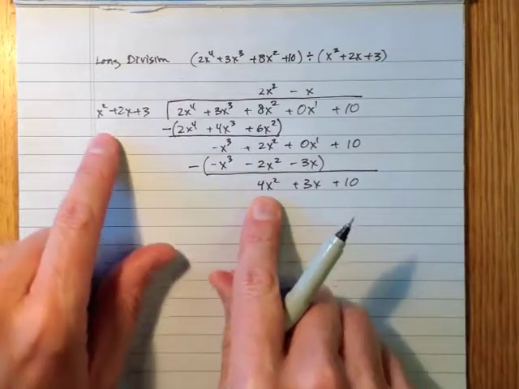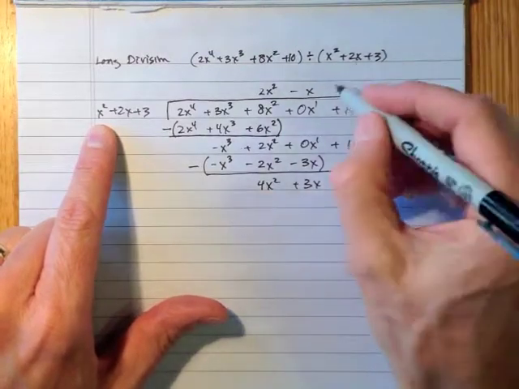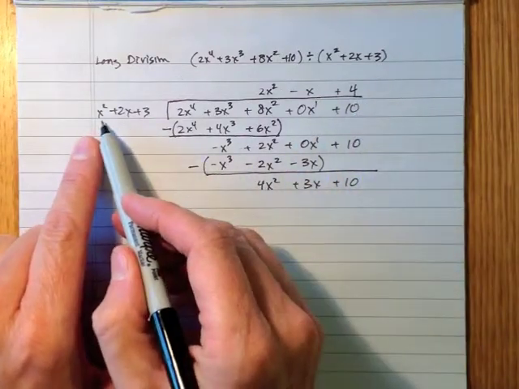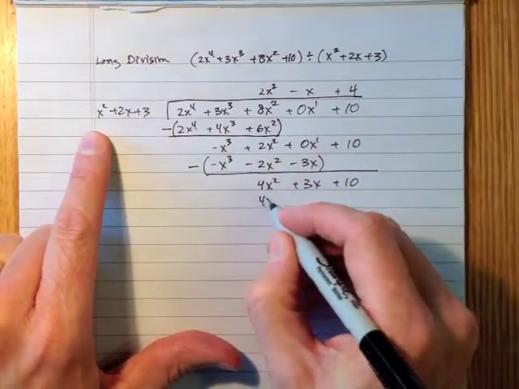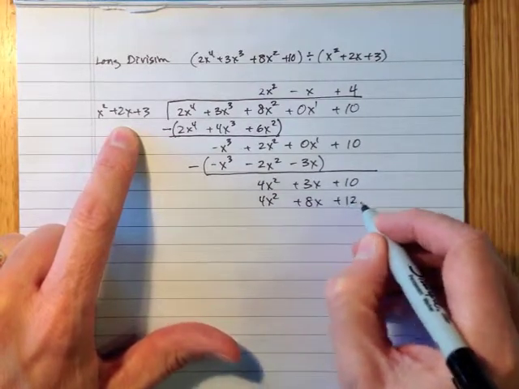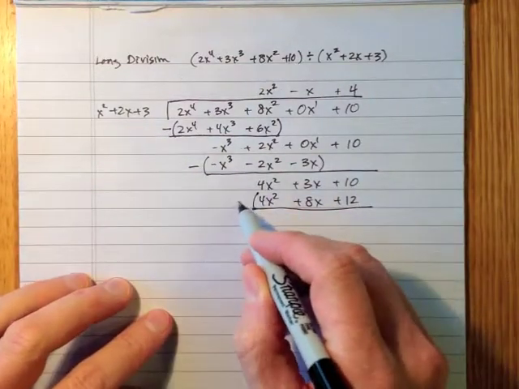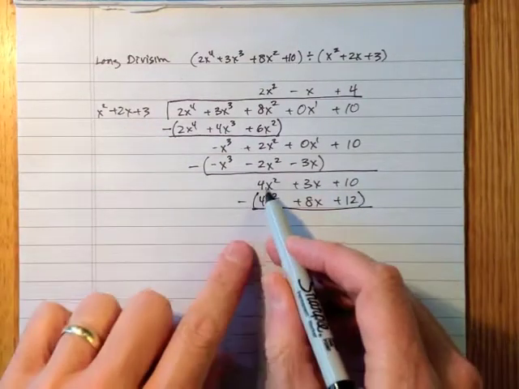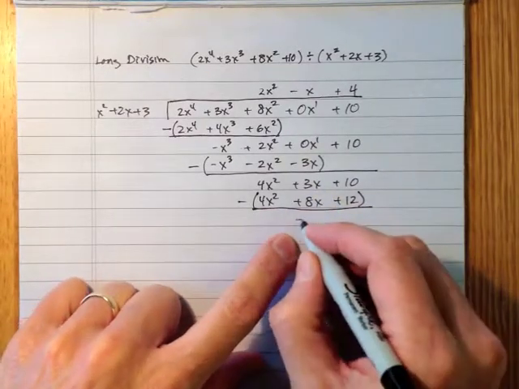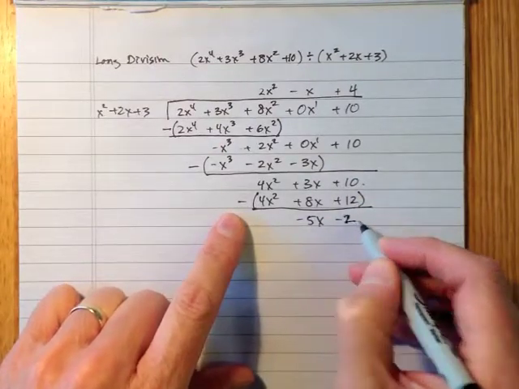So I keep trying this one basic step. What do I multiply x squared by in order to get 4x squared? And the answer is 4. So let's multiply 4 times all of that. I'll get 4x squared plus 8x plus 12. And I'll subtract that, and the x squared terms drop out. 3x minus 8x is negative 5x, and 10 minus 12 is negative 2.